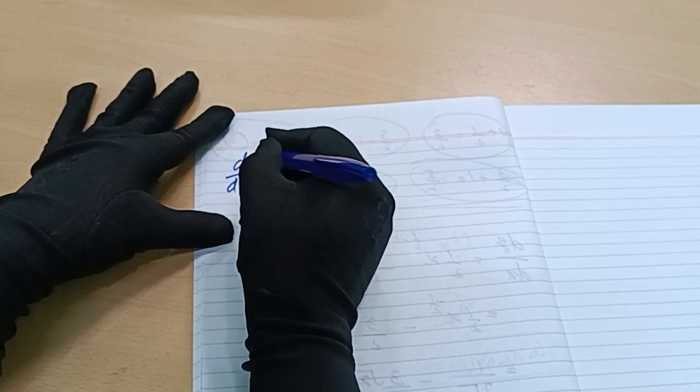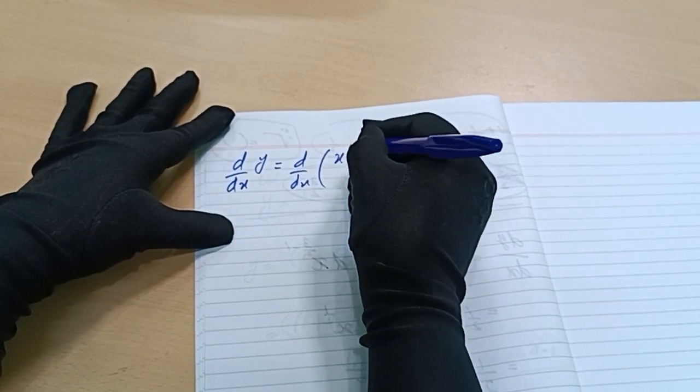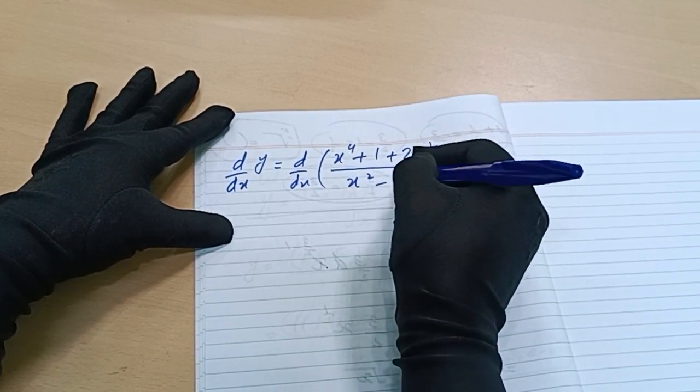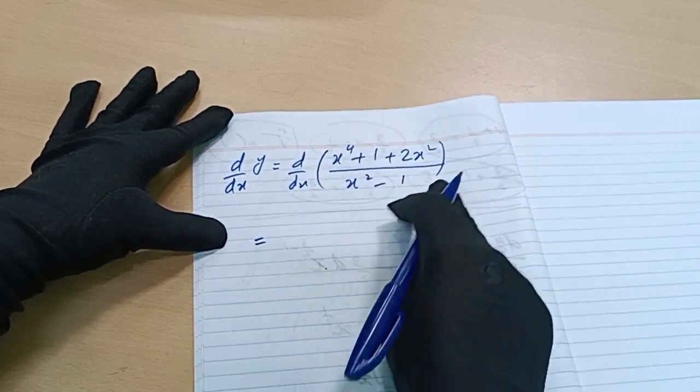Derivative of y, the derivative of the given expression. What was that? x to the 4 plus 1 plus 2x squared, and the denominator was x squared minus 1. Apply the quotient rule to solve this one.